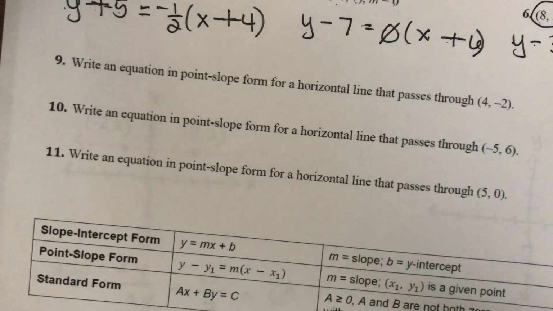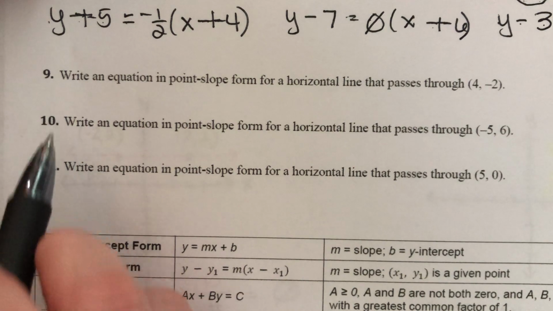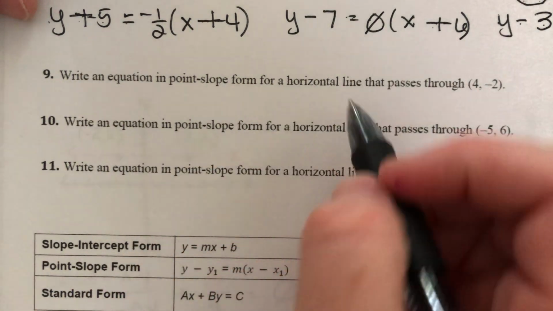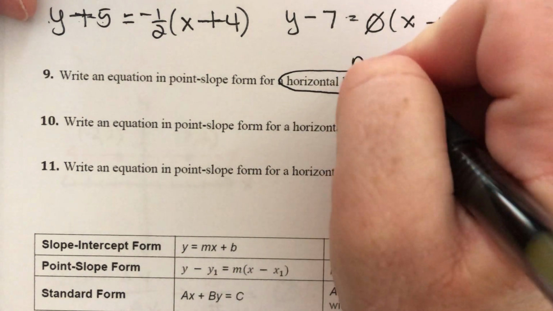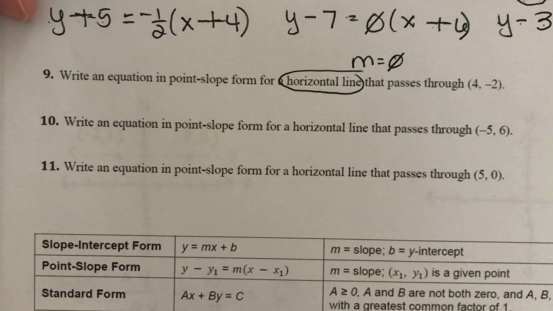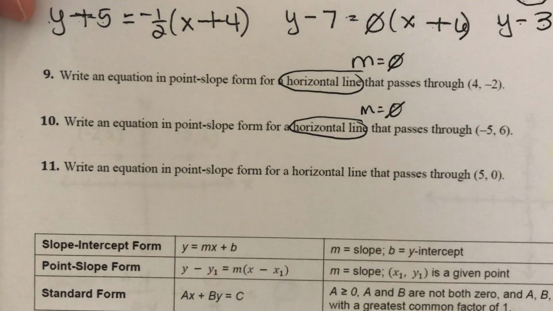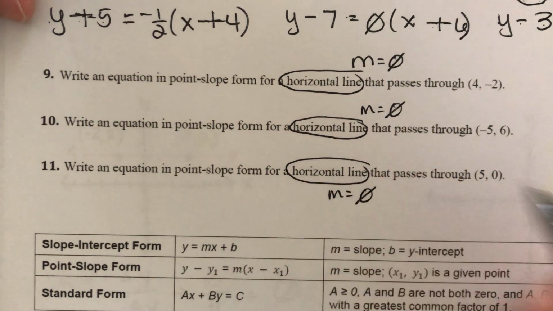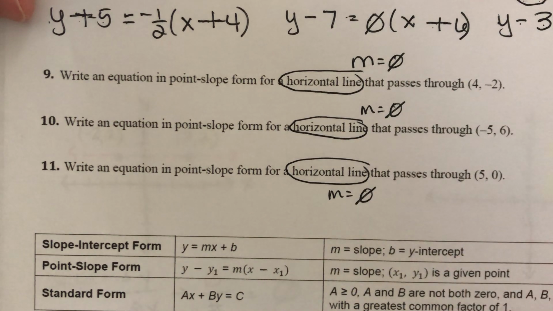All right, three little exceptions here that we're going to wrap it all up, bring it all together. Numbers 9, 10, and 11: write an equation in point slope form for a horizontal line. Horizontal lines have a slope of 0. Same thing for this one, slope of 0. And same thing for this one, slope of 0. That passes through the point, this one, right?